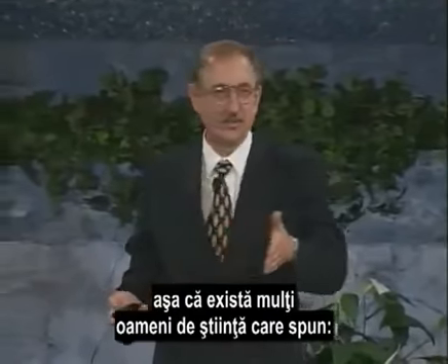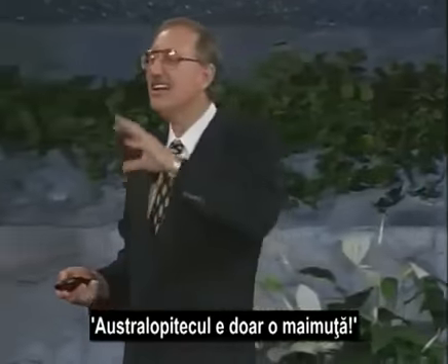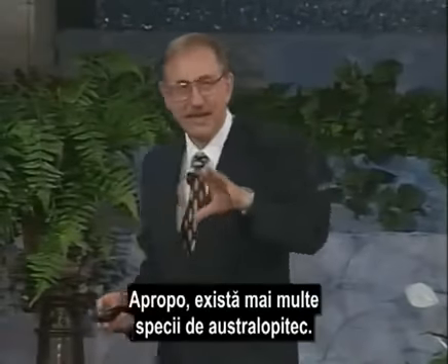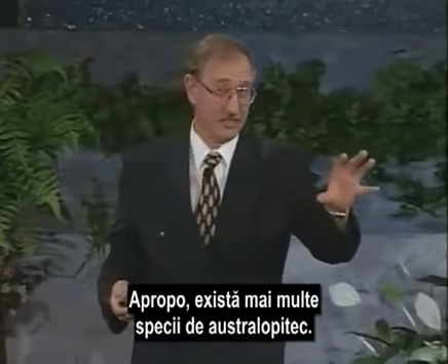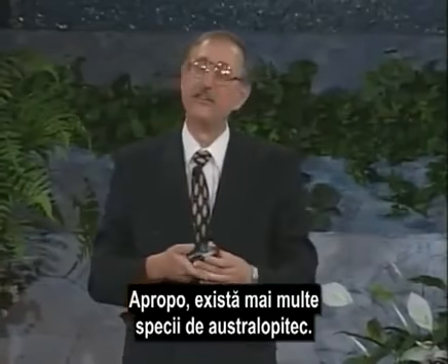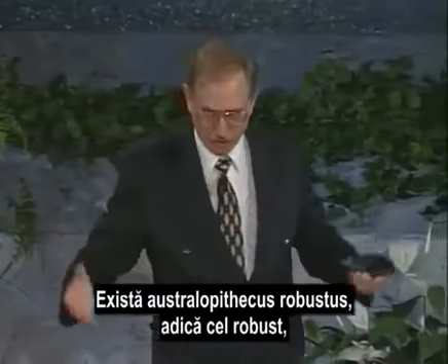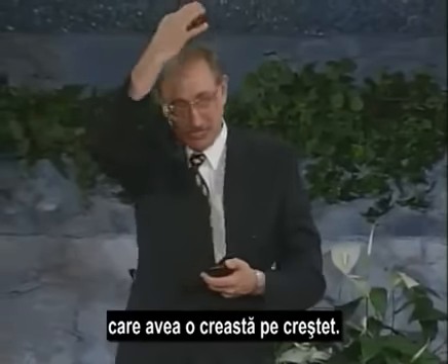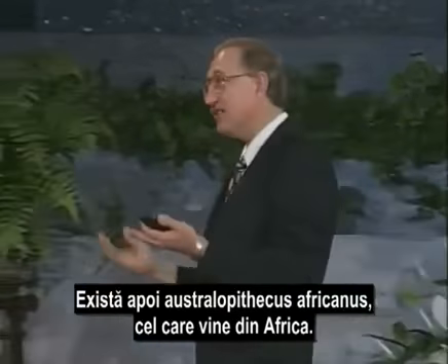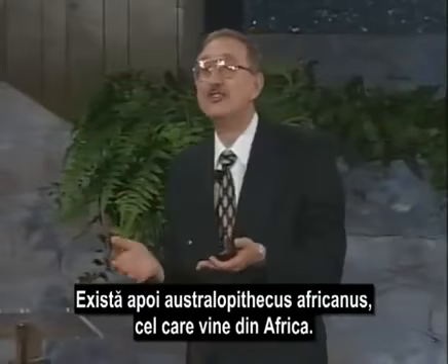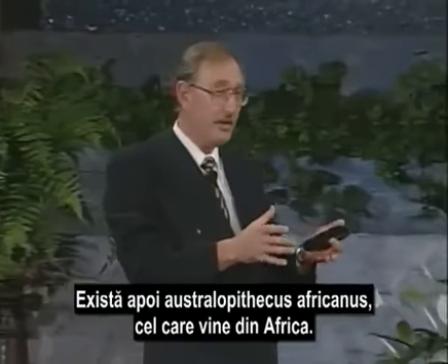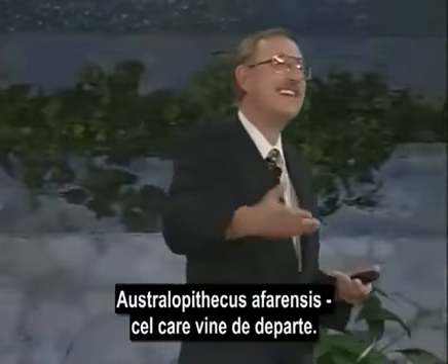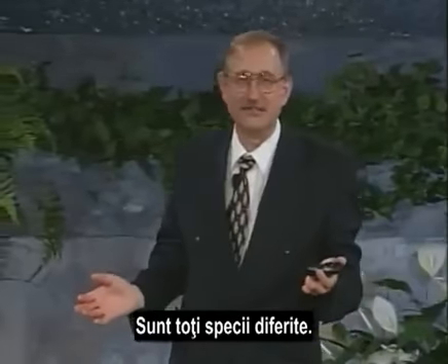So there are many scientists who are saying Australopithecus is just another ape. By the way, they have different species of Australopithecus. You get very sophisticated. You have Australopithecus robustus, which means the robust one, the tough one. He had a ridge on the top. Then you have Australopithecus africanus, the one who comes from Africa. Then you have Australopithecus afarensis, the one who comes from far. And they're all different species.